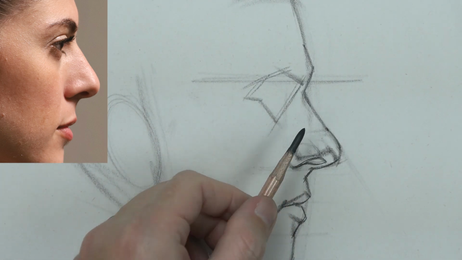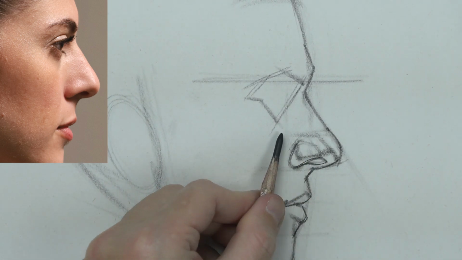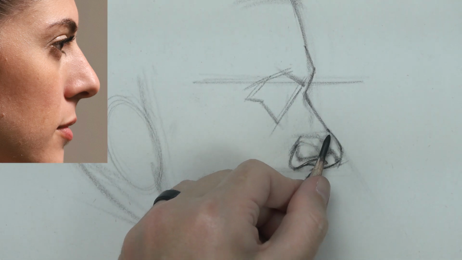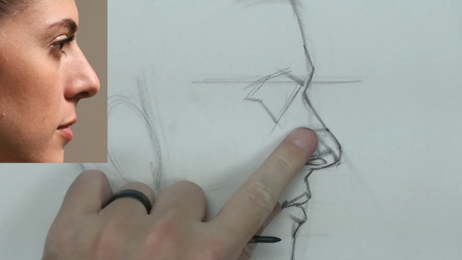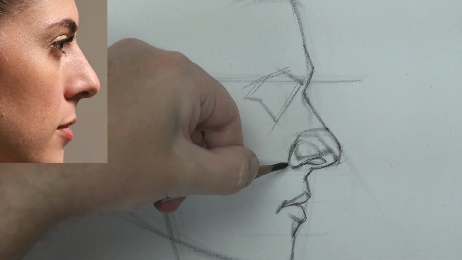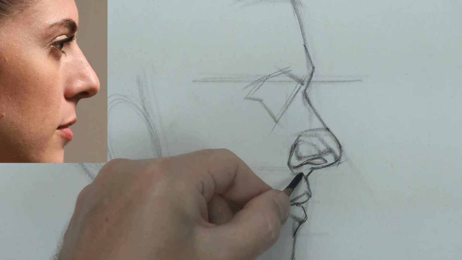And then right across that little plane along the nostril. I'll get a better shape on here a little bit. You know, and again, you can see the alar cartilage on her. There we go. That looks pretty good. And then we have the little cast shadow off the bottom here. This way a little bit.